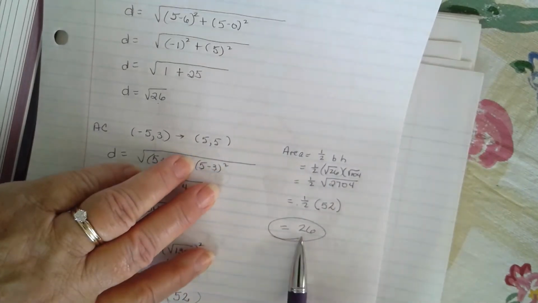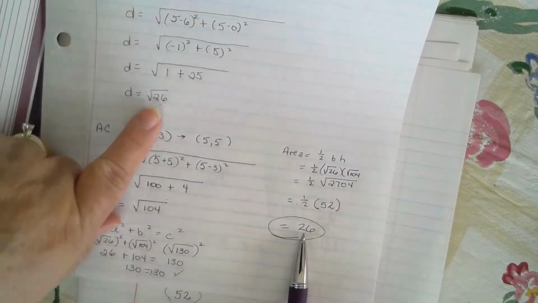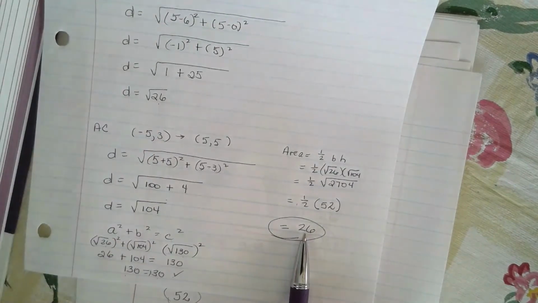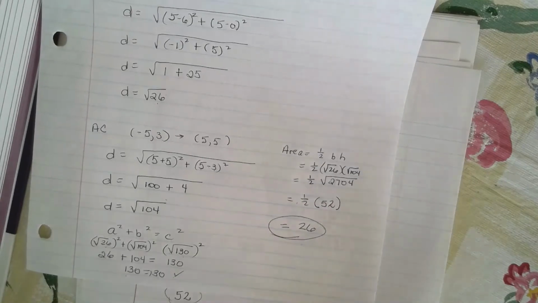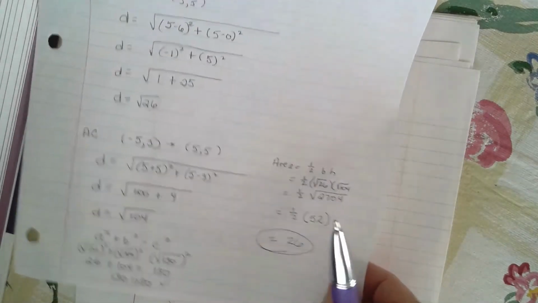Now, the fact that this is 26 and one of the sides is the square root of 26, that's purely coincidental. Don't assume that's going to happen every time, because it will not. All right, so let's review that just one more time.